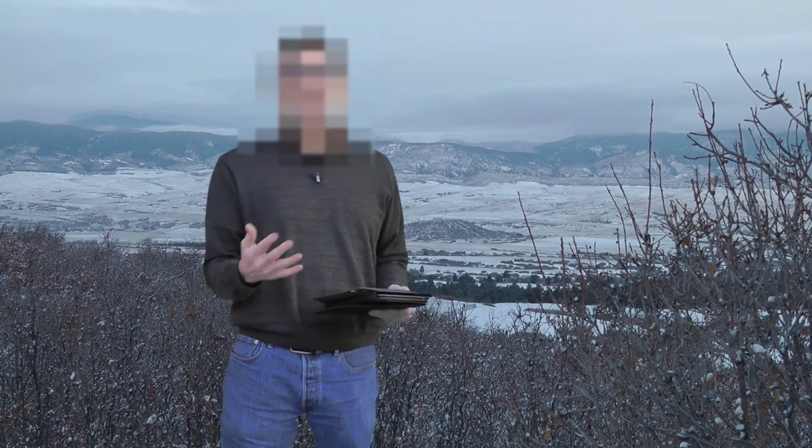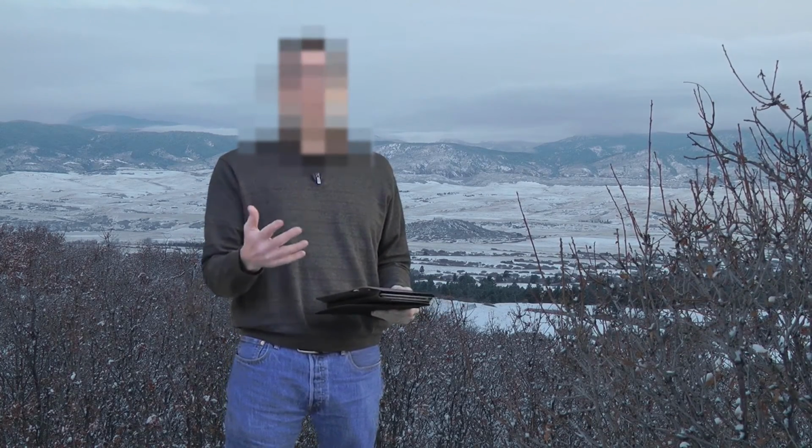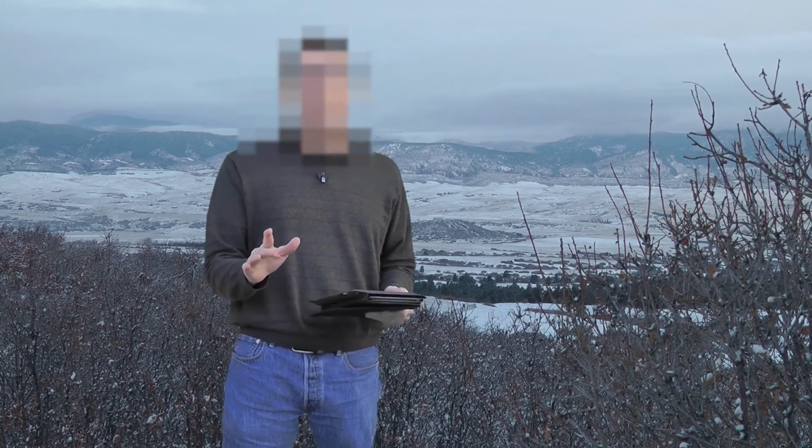Obviously, I didn't have to travel all the way around the world just to show you how object storage works, but it would not have been nearly as fun.